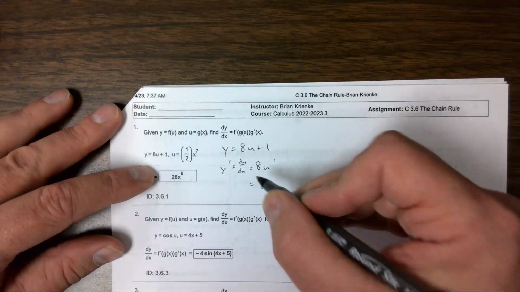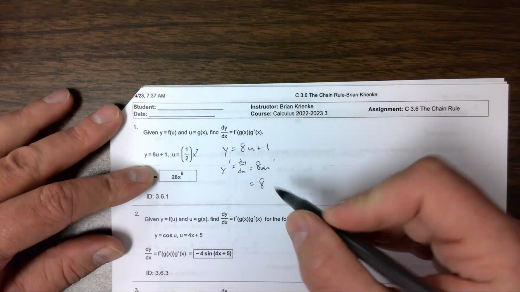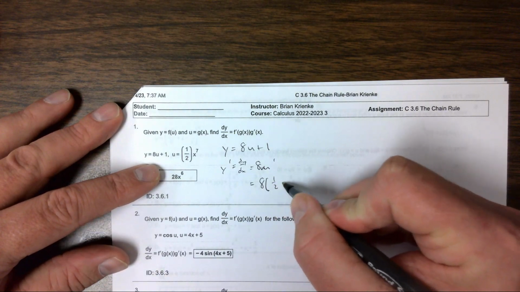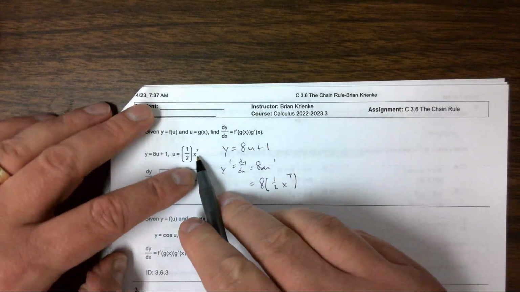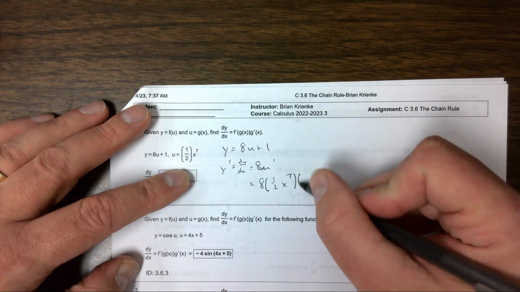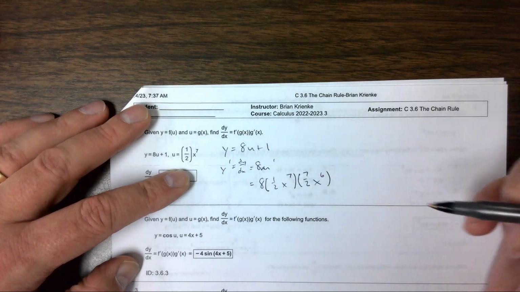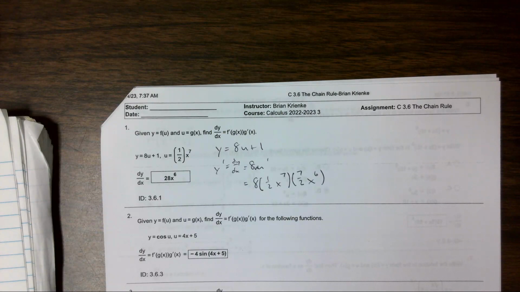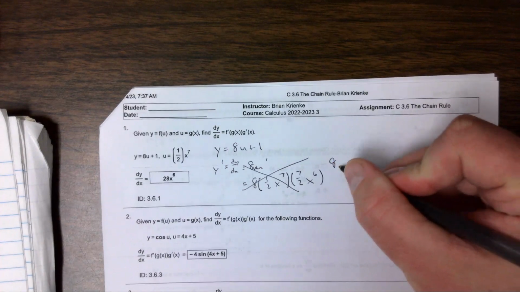I think first, we need 8u u prime. So 8 times 1/2 x to the 7th times the derivative of that, which would be 7/2 x to the 6th. Okay, so I shouldn't have second guessed myself because I was already right. I just wanted 8u prime.